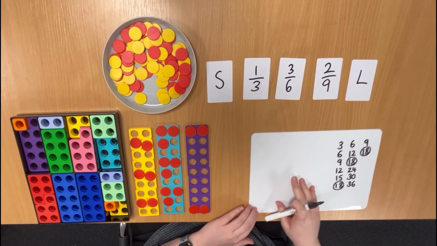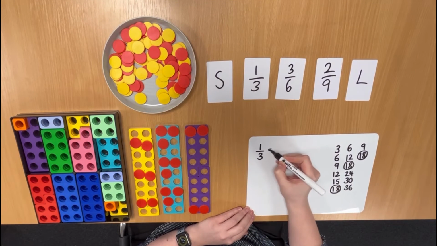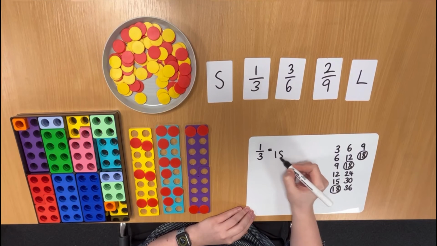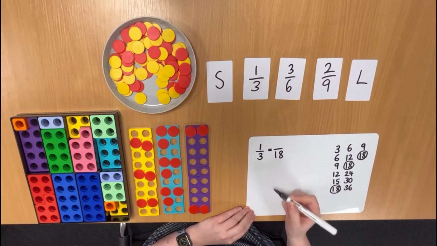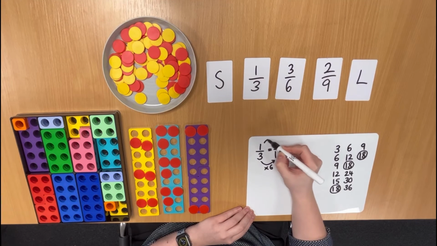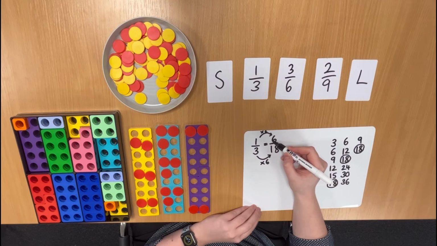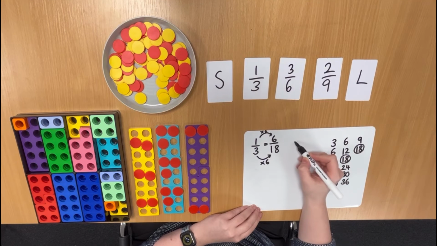For the abstract method, I'm going to use my times table knowledge to help me convert these fractions into 18ths. Therefore, I'm going to write 1/3 equals, and we know that the denominator needs to be 18. Therefore, to get from 3 to 18, I multiply by 6. And whatever I multiply the denominators by, I need to multiply the numerators by. So 1 multiplied by 6 equals 6. So 1/3 equals 6/18.